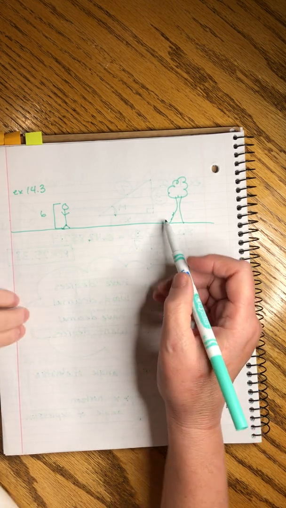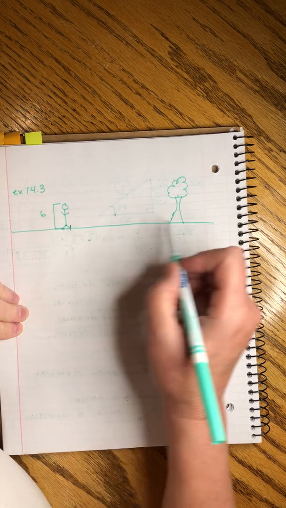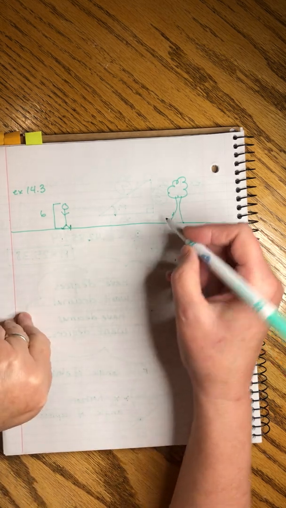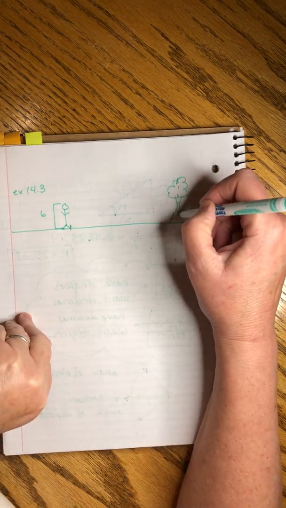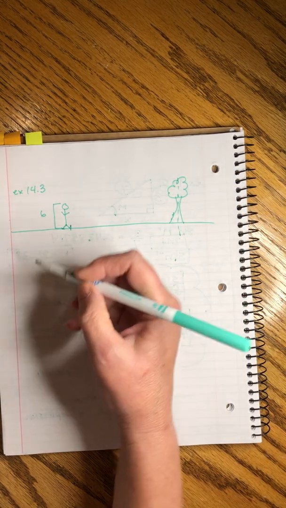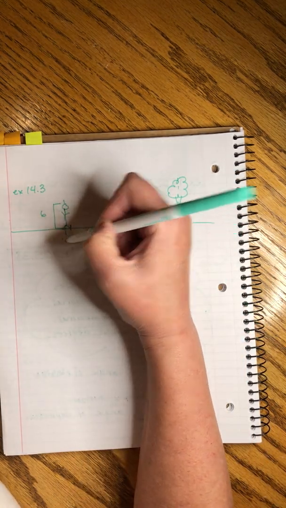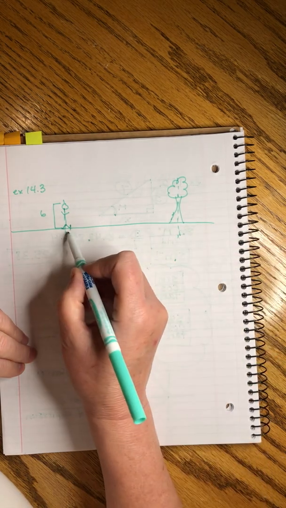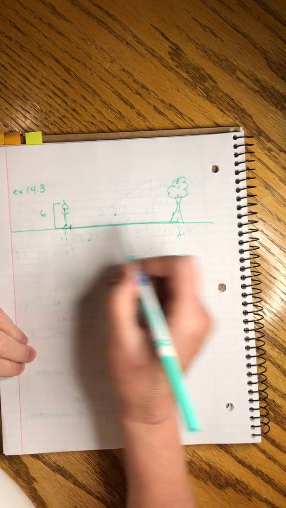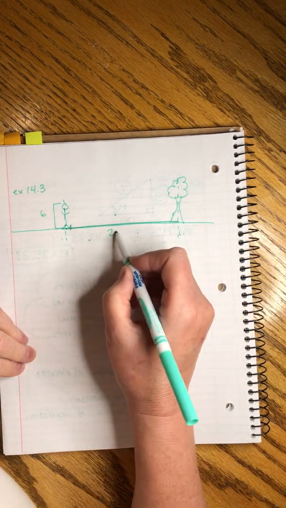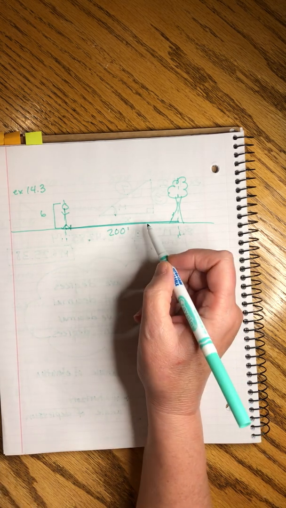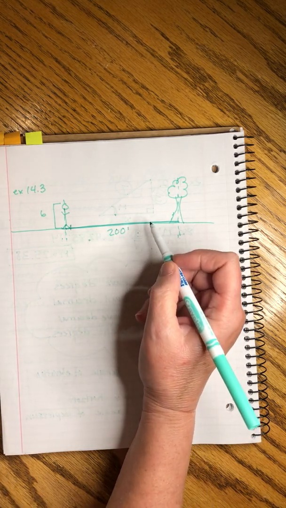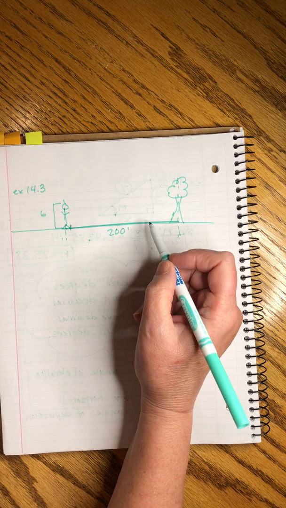And the tree is 200 feet away from him. We're going to assume that's right down the middle of him and right down the middle of there. That is from here to here. That is 200 feet. And the angle of elevation is 11 degrees.